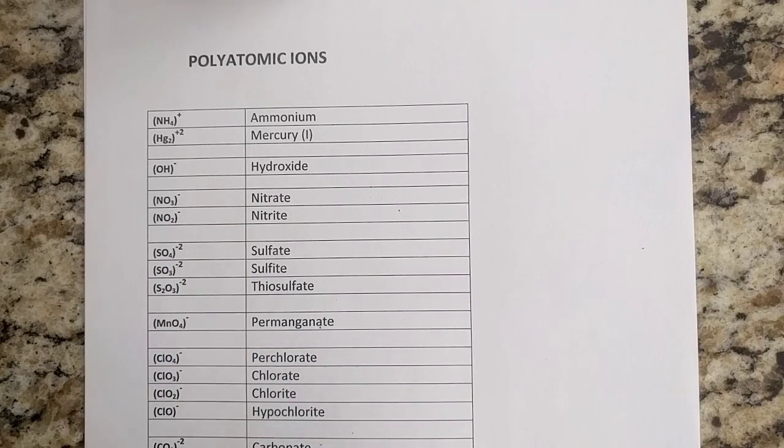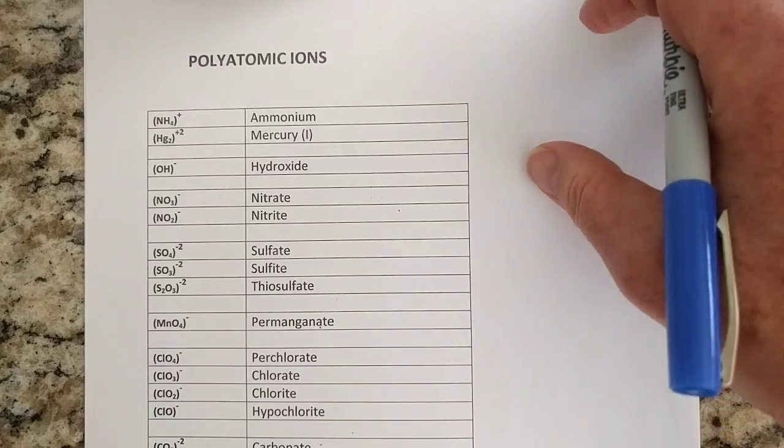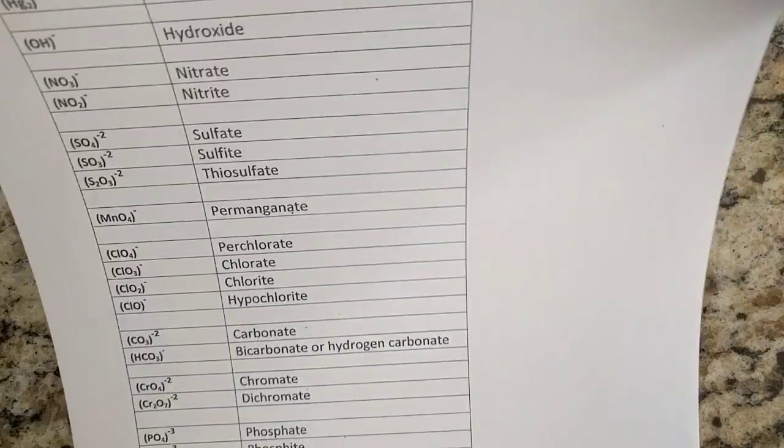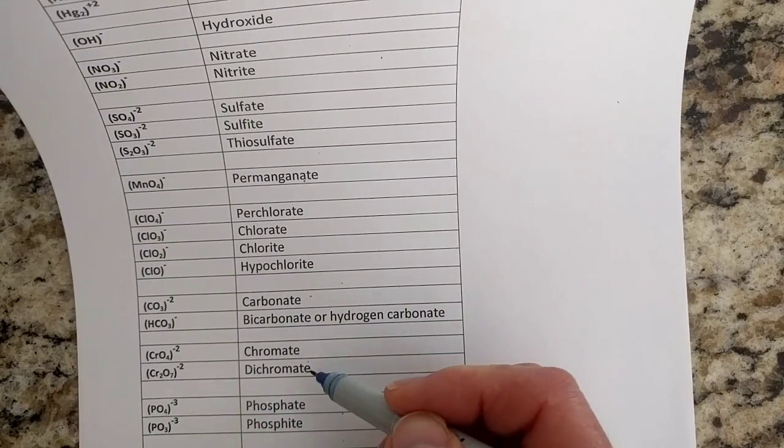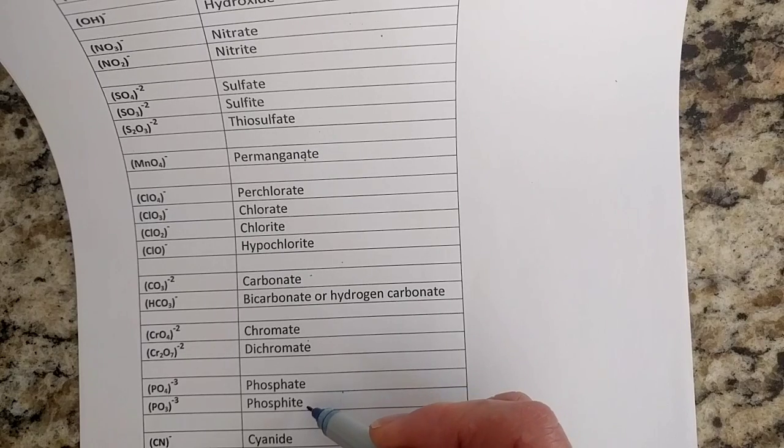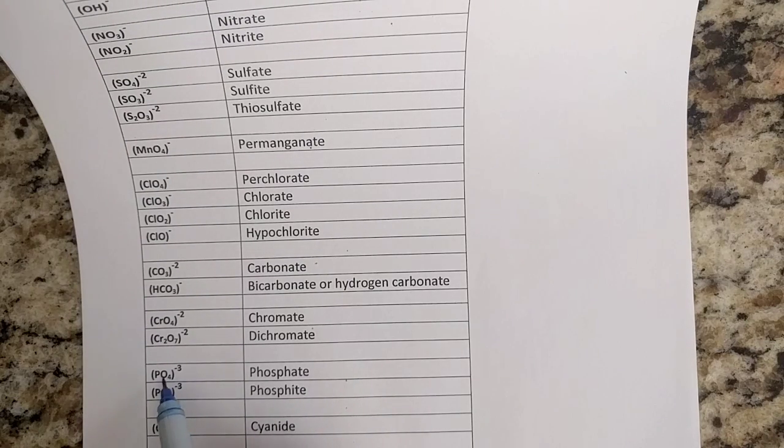Permanganate, MnO4 with a -1 charge. And then we have 4 ions involving chlorine and oxygen. But if we look at the chlorite and the chlorate, the ate has 1 more oxygen than the ite. Per means we have even 1 more oxygen. And hypo means we have 1 less than the ite. And we have carbonate and bicarbonate. So they differ in their charge and their formulas. Chromate and dichromate. Phosphate, phosphite. So the phosphite has 3 oxygens, the phosphate has 4, -3 charge.